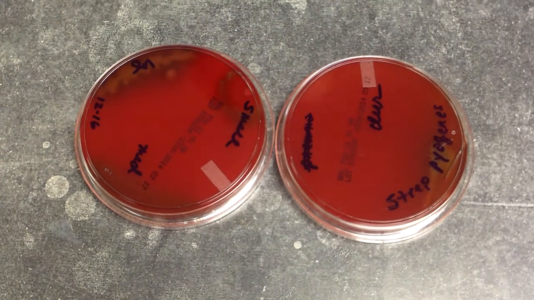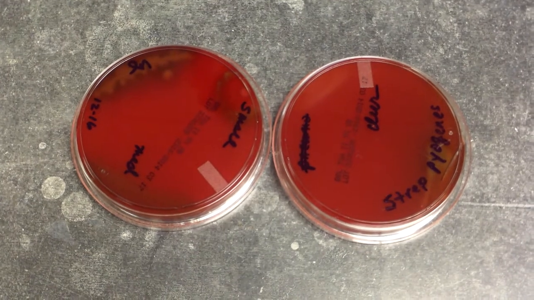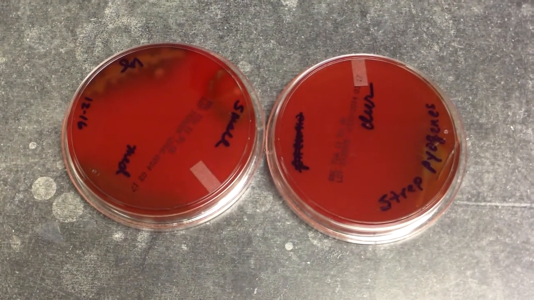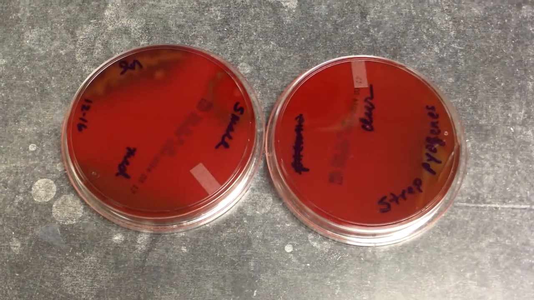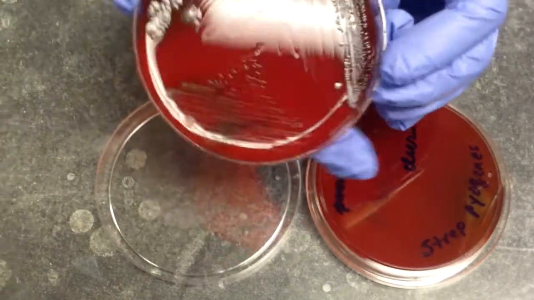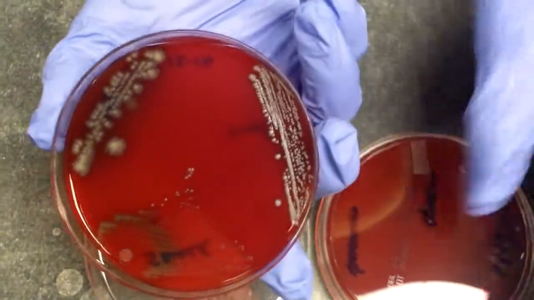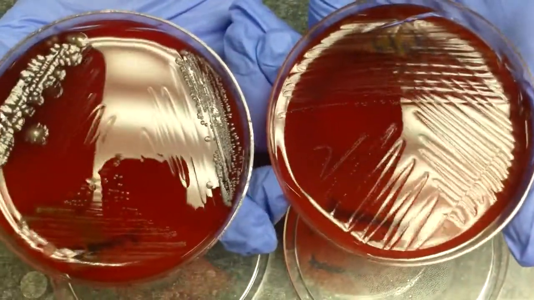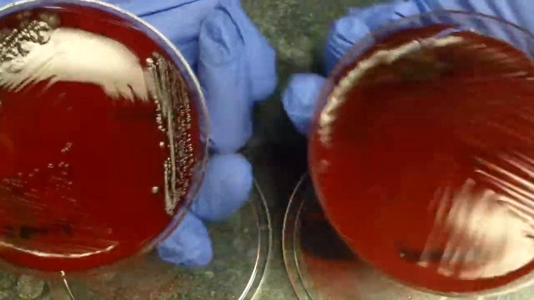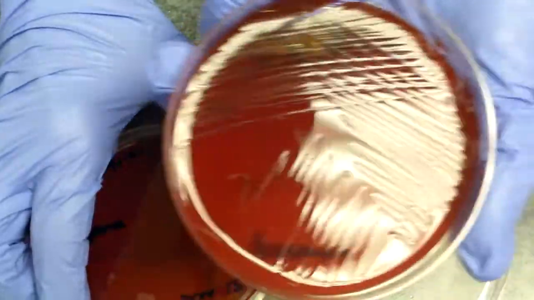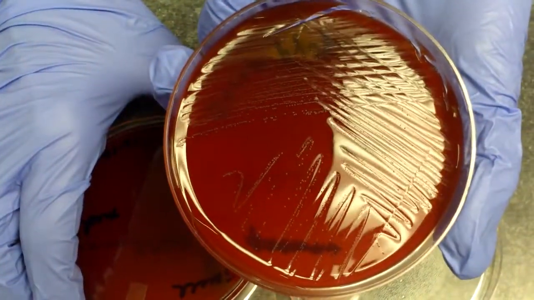optical property. The size of a colony is described as pinpoint, small, moderate, or large. And we have colonies on a blood agar plate that we will assess the size of. And as you can see, the culture plate that has got the Streptococcus pyogenes has got tiny pinpoint colonies.